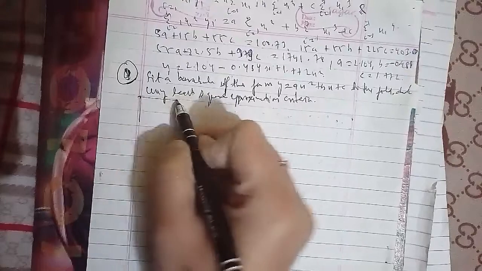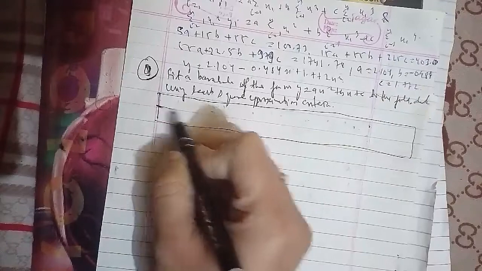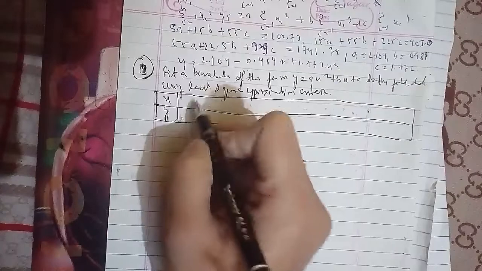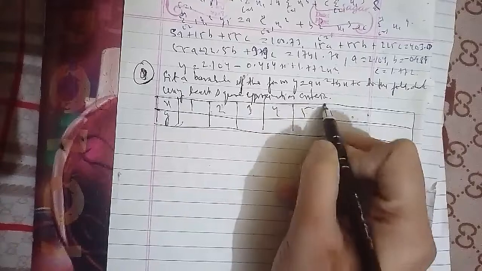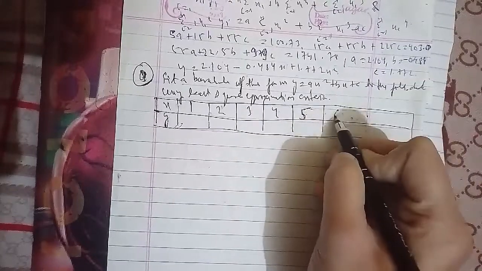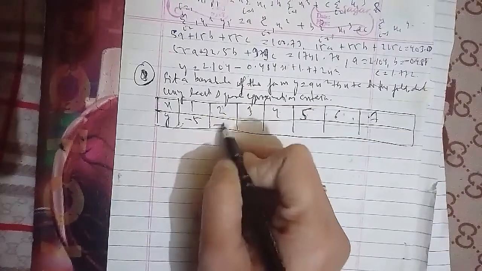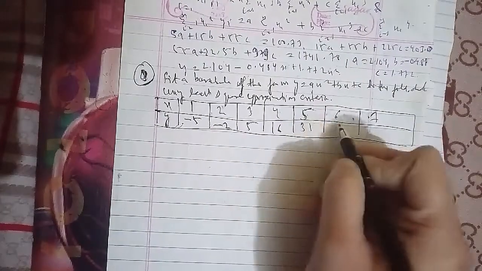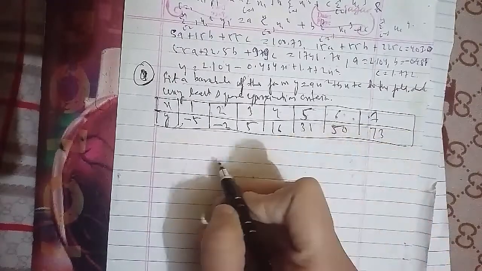The data: x is 1, 2, 3, 4, 5, 6, 7 and y is minus 5, minus 2, 5, 16, 31, 50, 73. So let us prepare the coefficient table as follows.